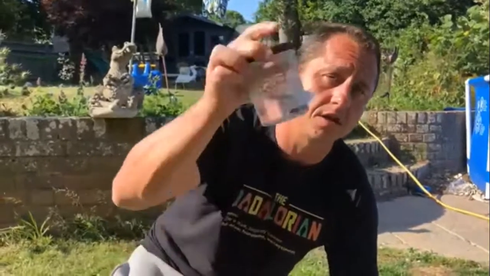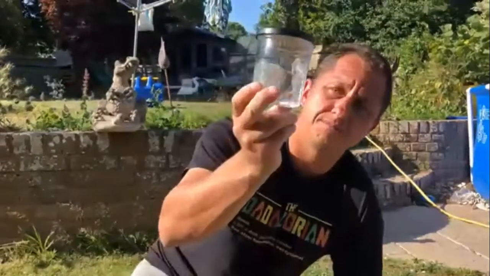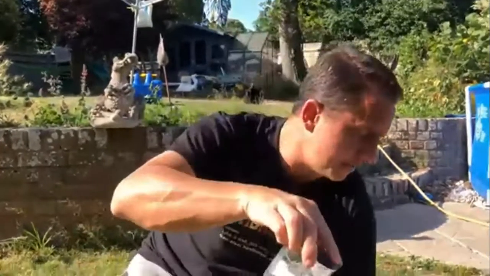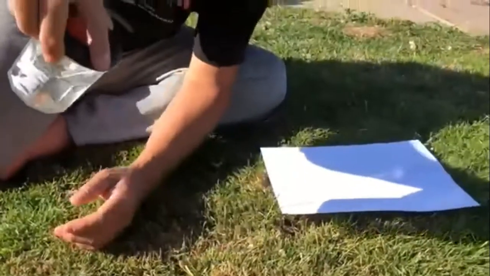Now, in order for us to see this, we're going to have a go at creating our own rainbow effectively. And it's very, very simple. All you need is a glass container that you can put some water in. I've just used an old jam jar. You could use a glass, that's fine. And what you need to do is half fill it, get some white paper, and if you hold it in sunlight, oh, there we go.